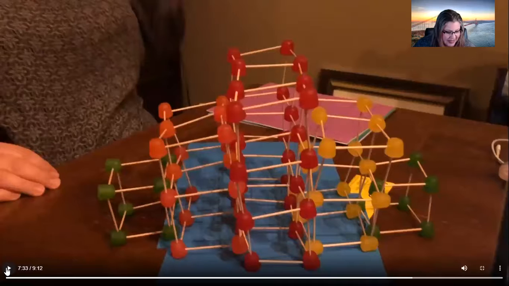Okay, with that said, I challenge you now. Go get some toothpicks and dots and build your own. Now that you've seen how it's done and you can see what it comes out, have fun with it.